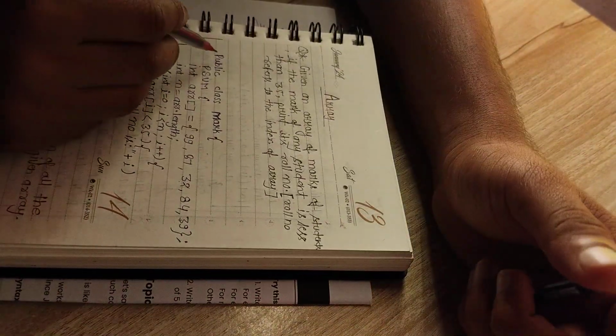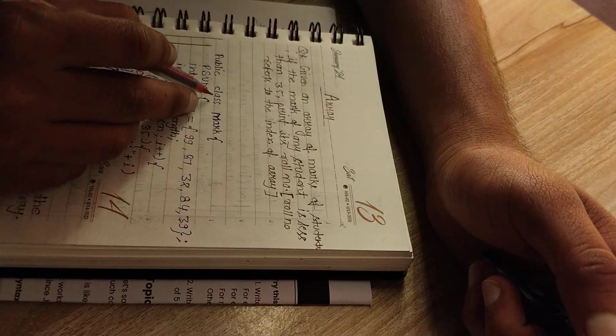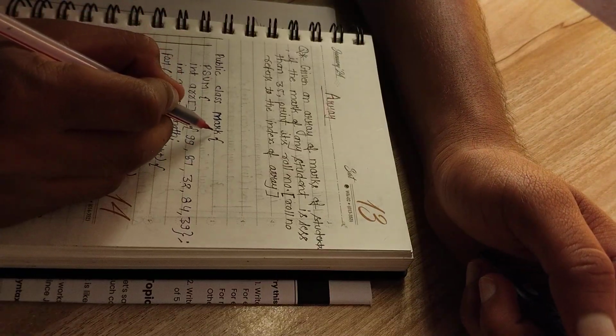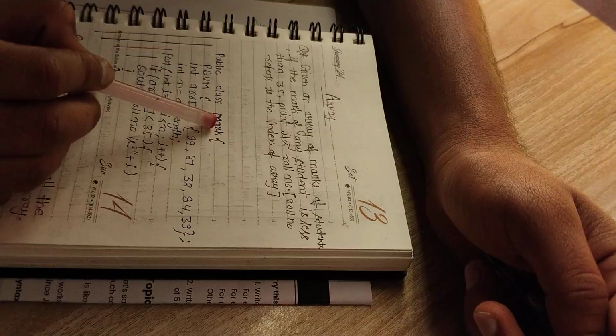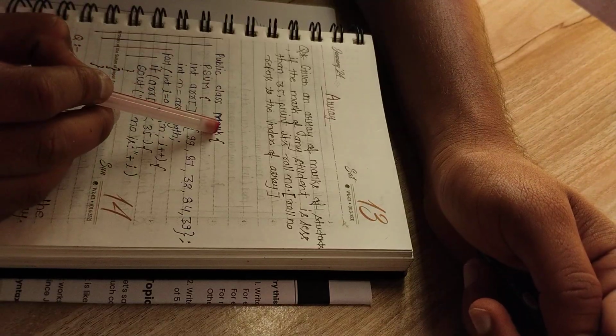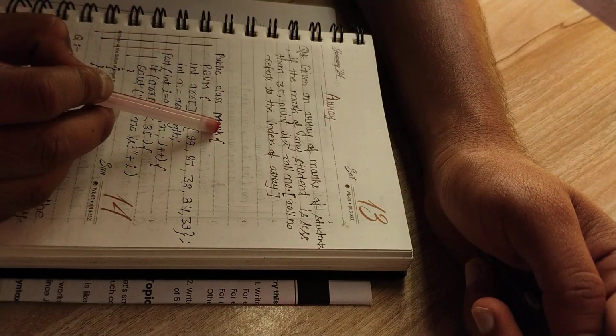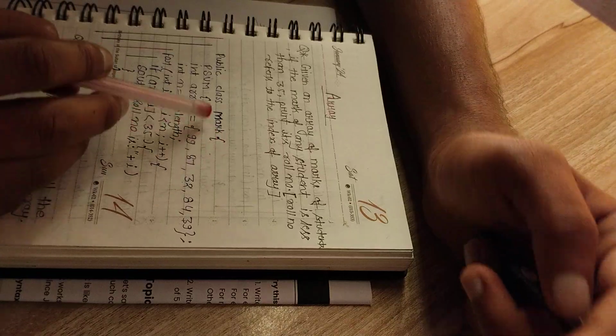So we start with a public class Marks, which is the name of my class. Before proceeding ahead, I wanted to convey something.